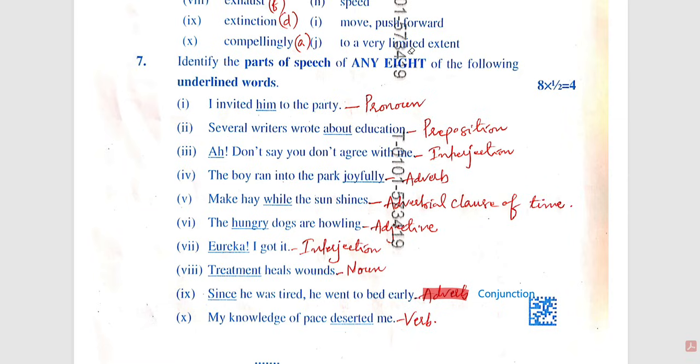Next, parts of speech, one of the easiest tasks. I invited him to the party. Here, him is underlined. Him here is a pronoun. Several writers wrote about education. About. What is about? It is a preposition.